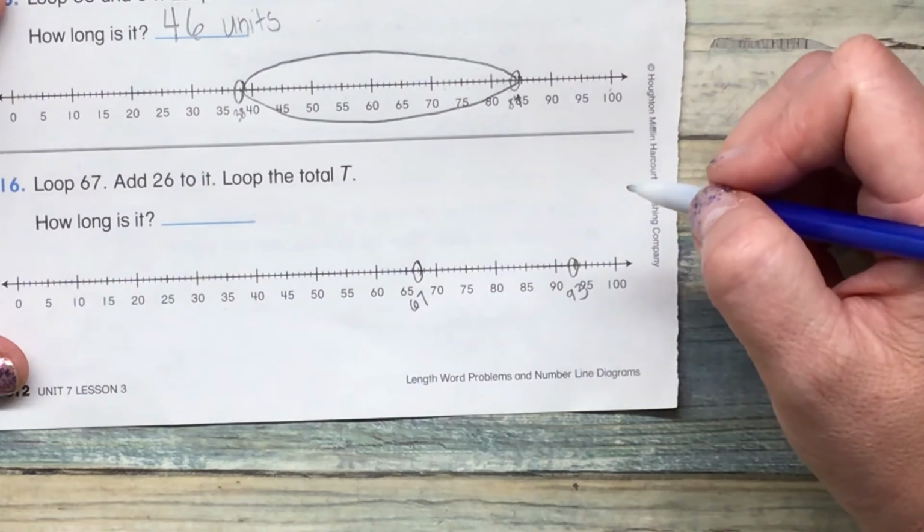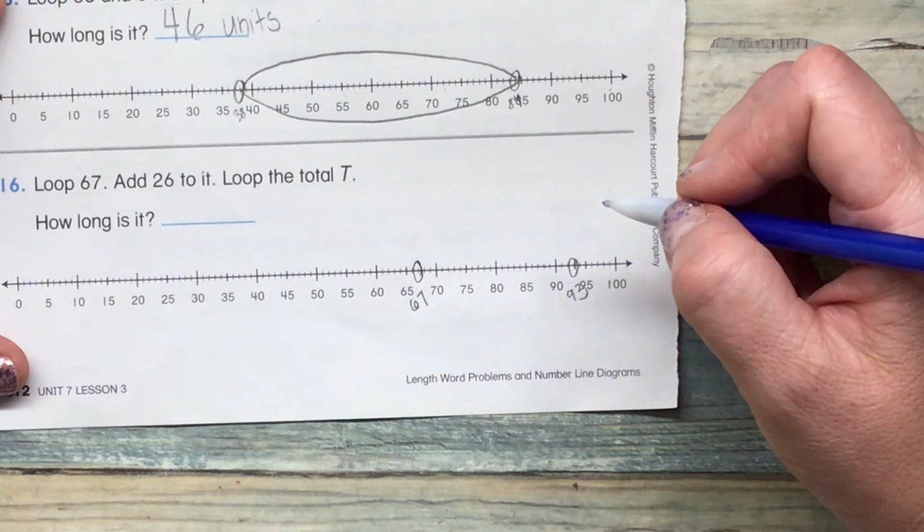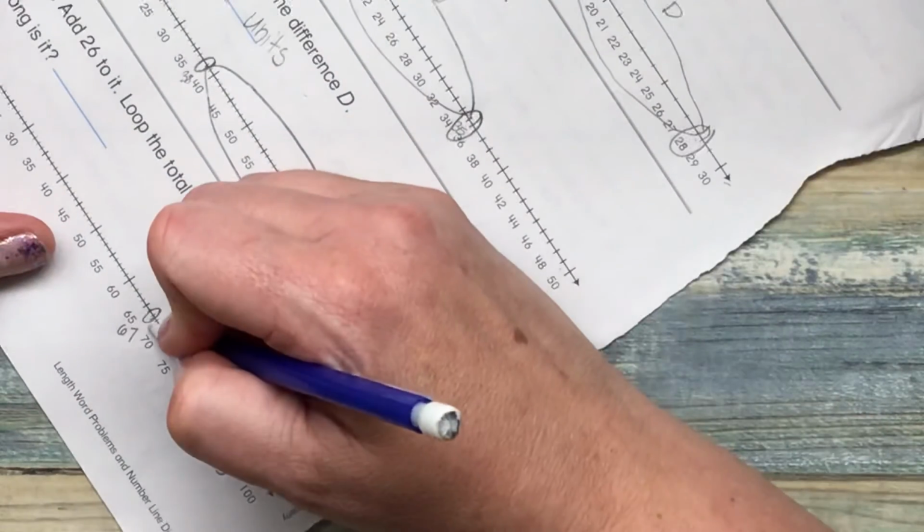And it says, how long is that? What's our total here?